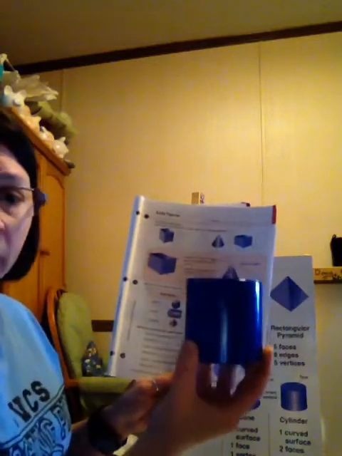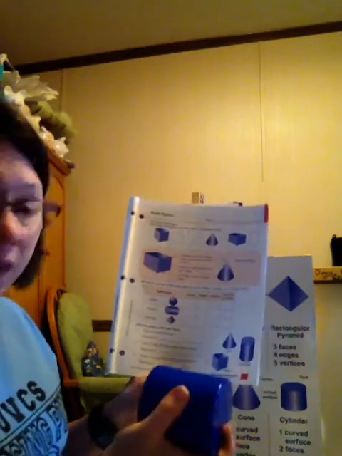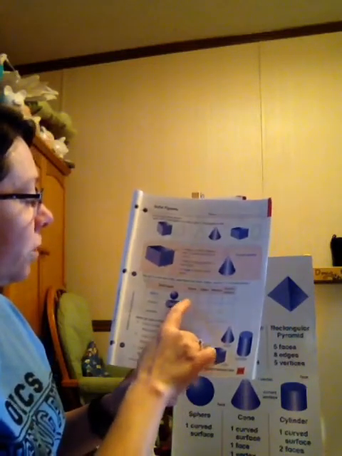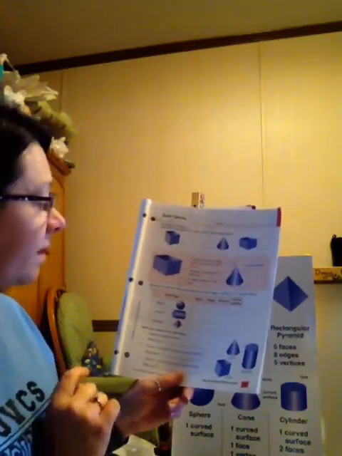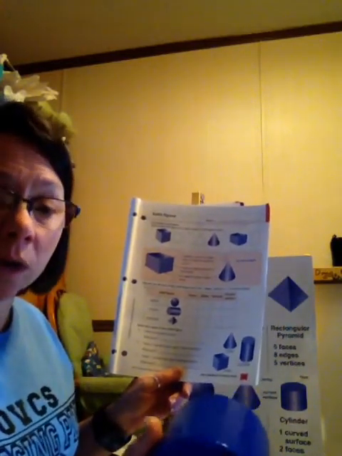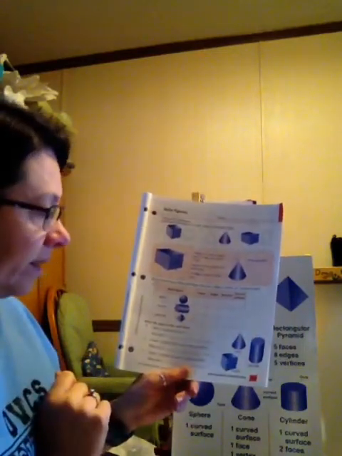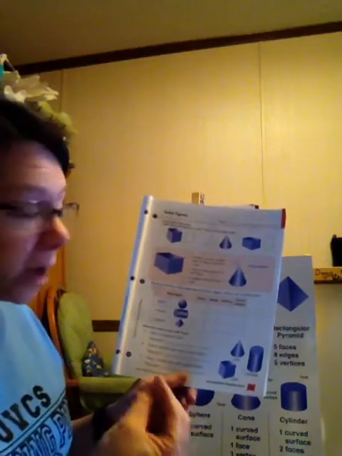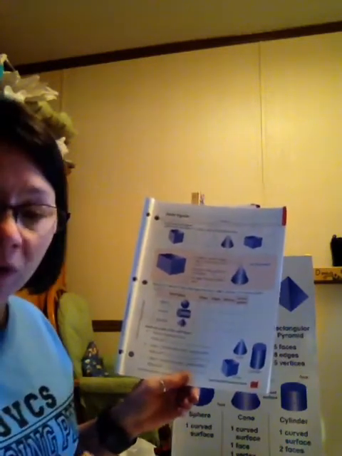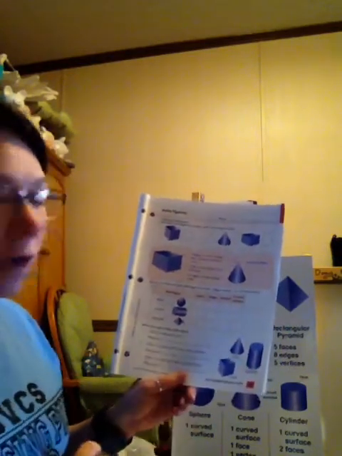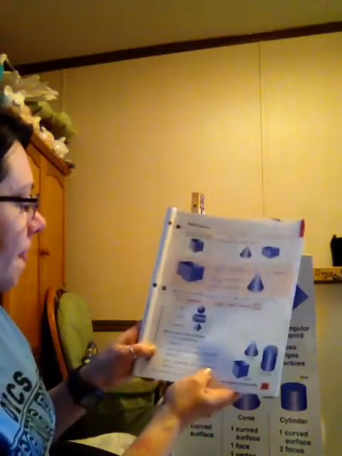So let's look at a cylinder. Here's a cylinder. Does it have any faces? Well, yes, it does. And so you will just put an X there that it has faces. Does it have any edges? We talked about an edge being where 2 faces meet, and it does not. Does it have any vertices? No, because they don't come together. Does it have a curved surface? It does. So you just put an X there. Do that for the pyramid also. I'll let you do that one.